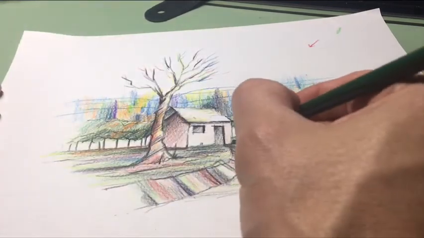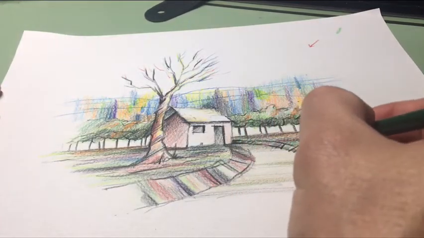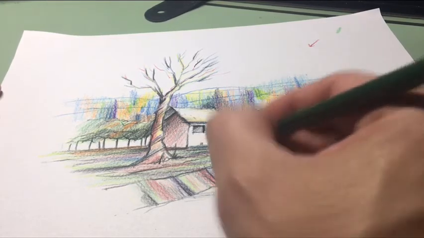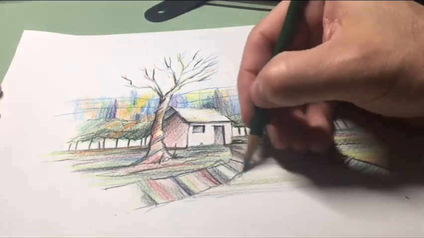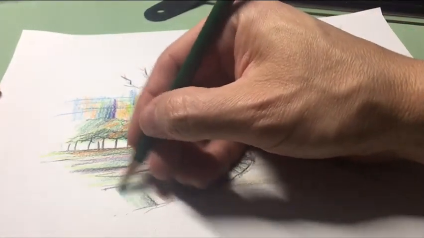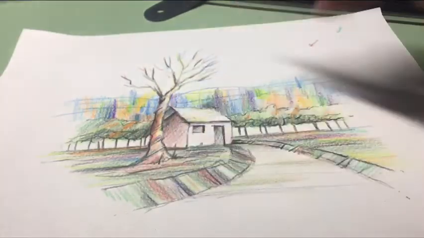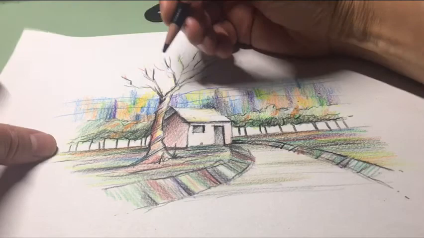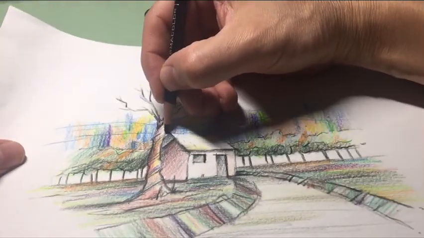So it's where we're at, and adding just a few finishing touches here in a couple of areas, and I'll call this done just really quick here. And just one more thing here, just up here on the house.